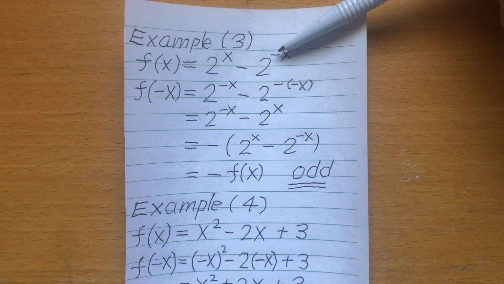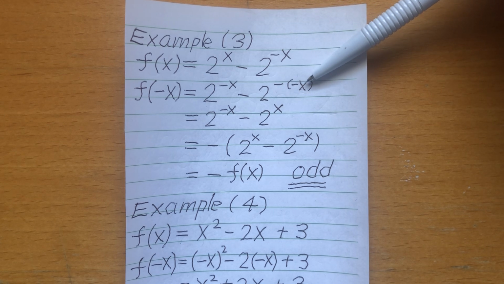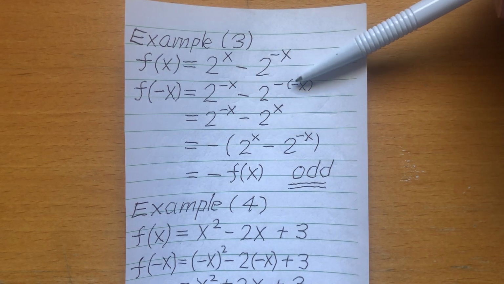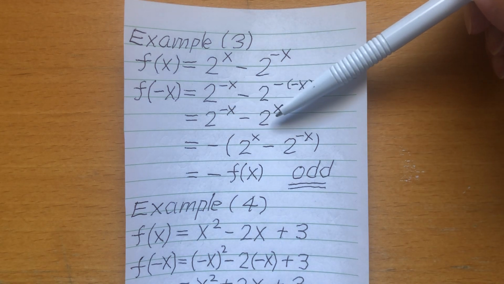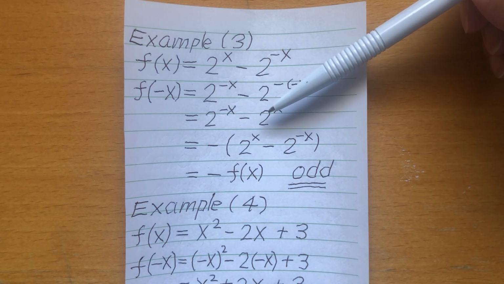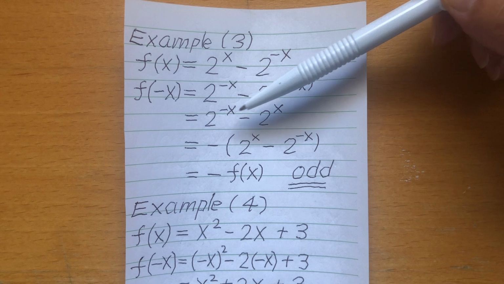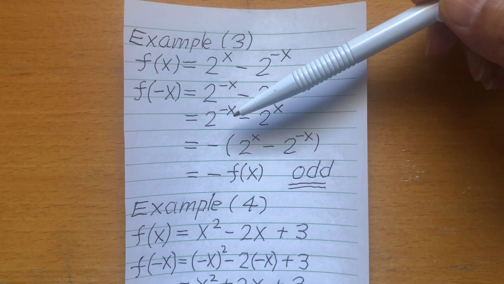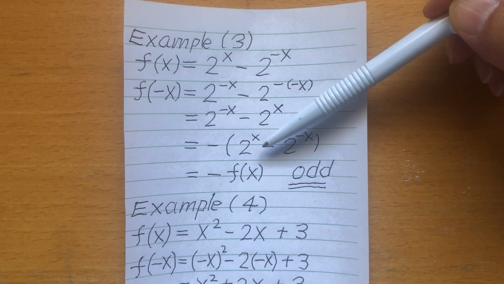But notice that there is already a negative, so it's negative, negative x. Negative, negative x is positive x. So this is the result after we replace x by negative x. But look at this. I can rewrite this, put this as a first term, put this as a second term, and then I have this.